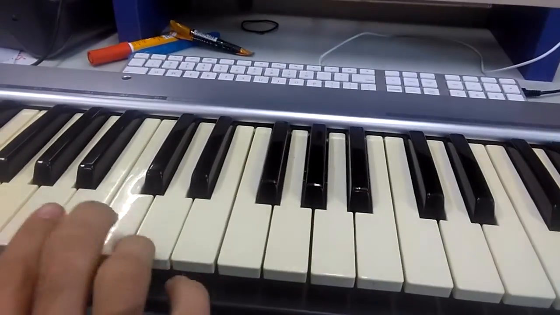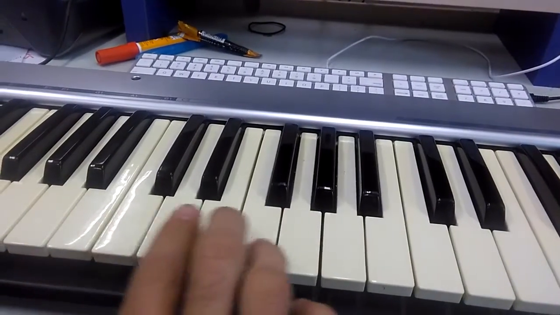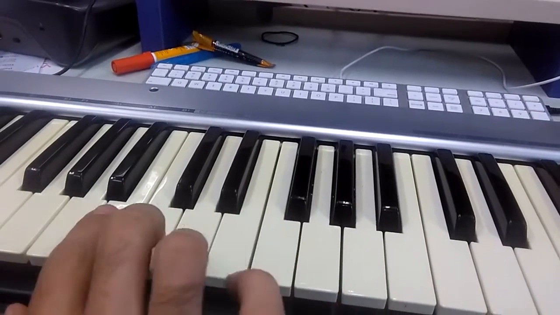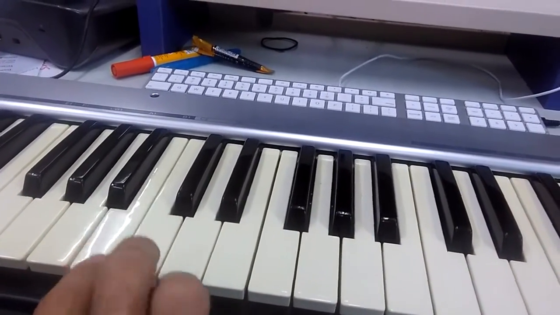Oh yeah, and also remember that there's no black keys between the notes E and F and B and C.